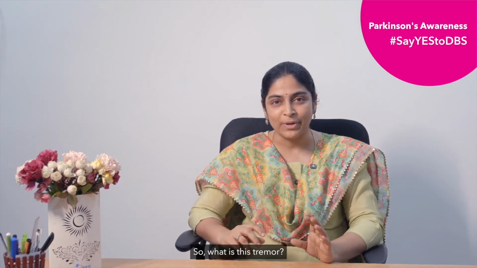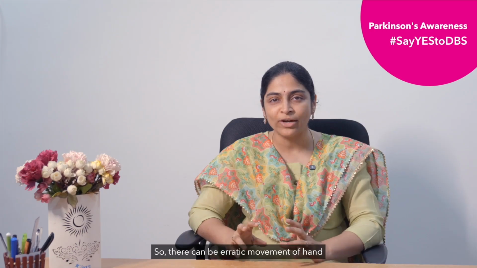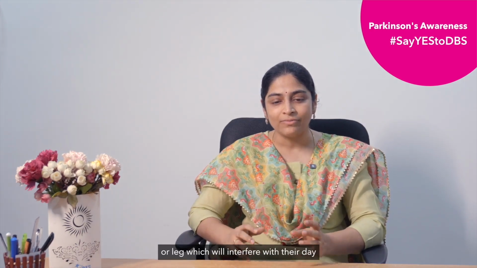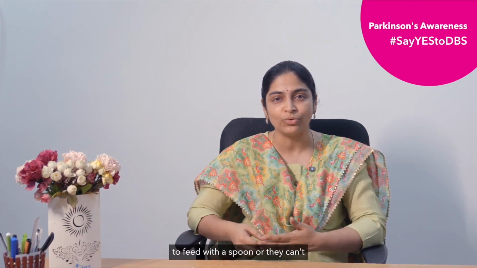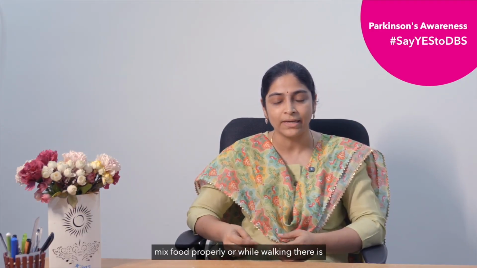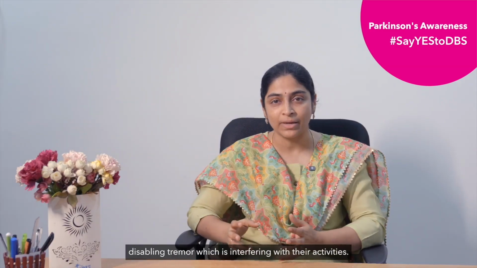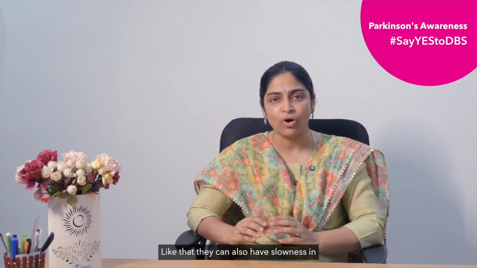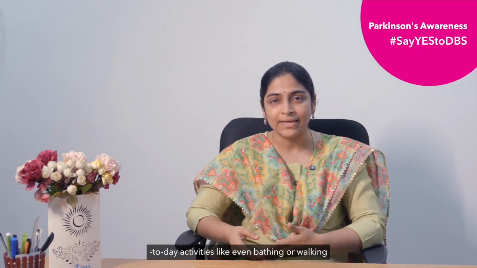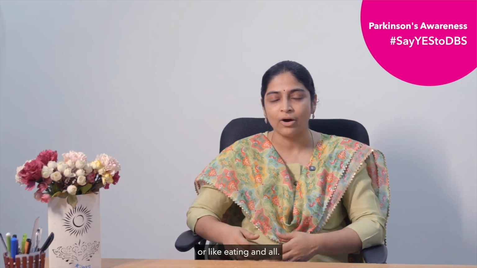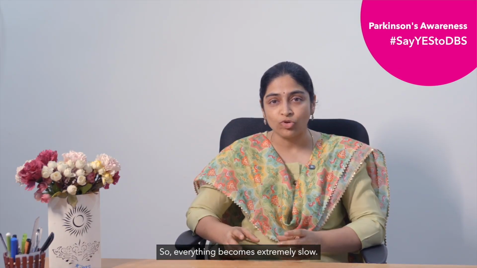So what is this tremor? There can be erratic movement of hand or leg which will interfere with their day-to-day activities, like they're not able to feed with a spoon, or they can't mix food properly, or while walking there is disabling tremor which is interfering with their activities. Like that, they can also have slowness in all their activities, that is to do day-to-day activities like even bathing or walking or eating. So everything becomes extremely slow.